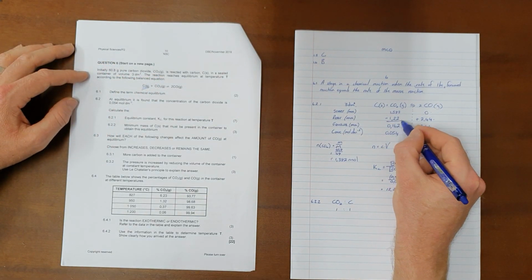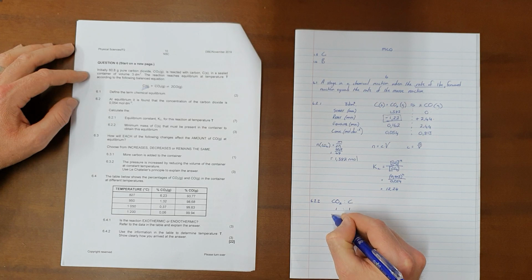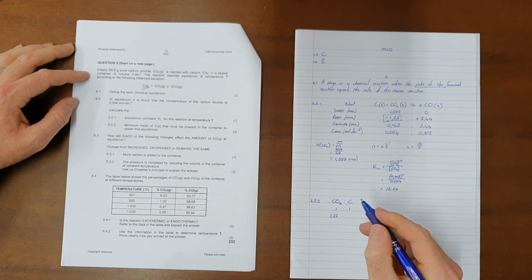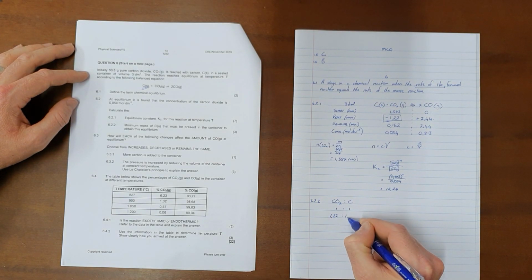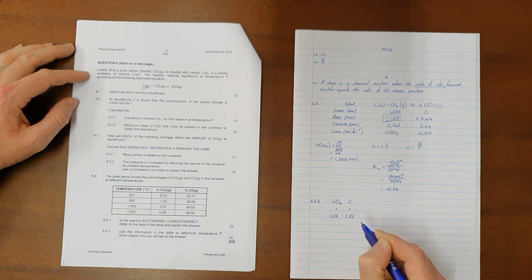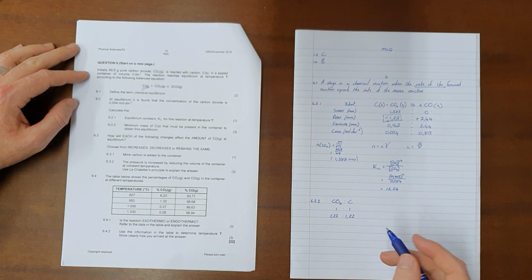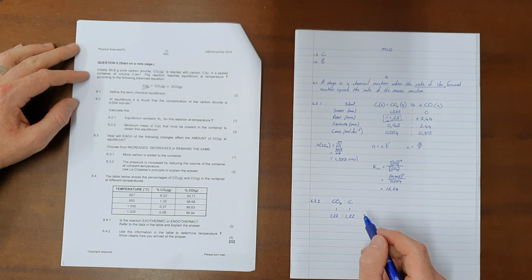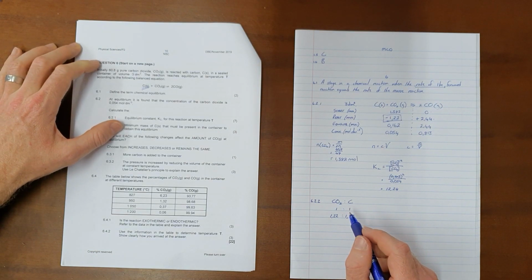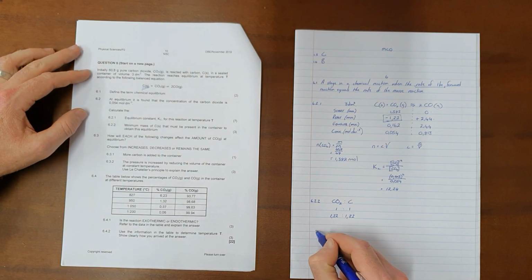And since we reacted 1.22 moles of carbon dioxide, that means that a minimum of 1.22 moles of carbon must have been present.